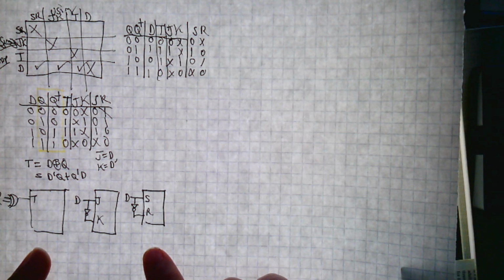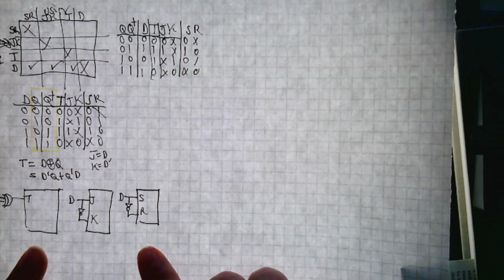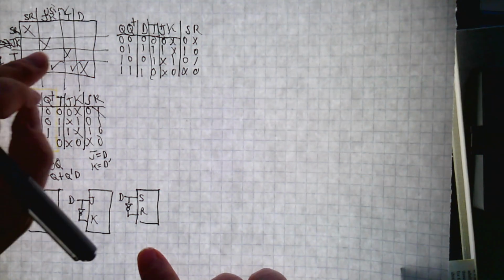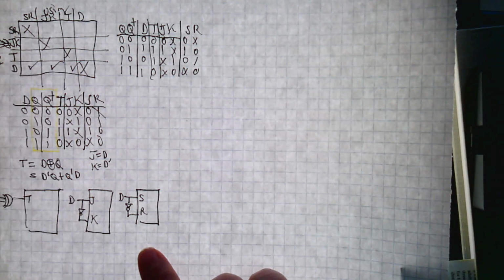Stephen Burns, you there? Stephen, what do I do if I want to implement a T flip-flop using a D flip-flop? I'm going to go to the next row. Okay, so what we're doing now is flip-flop conversions.